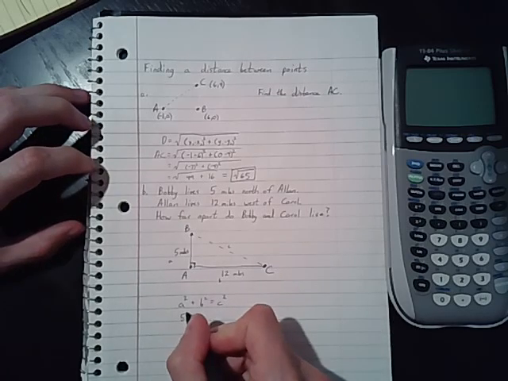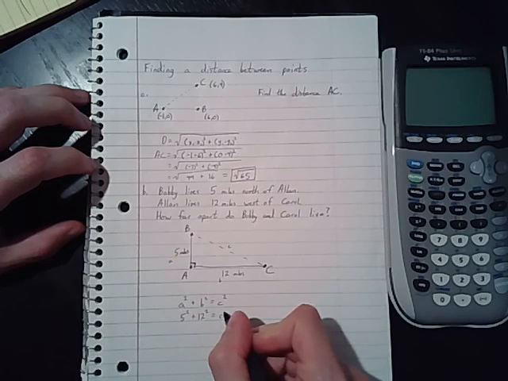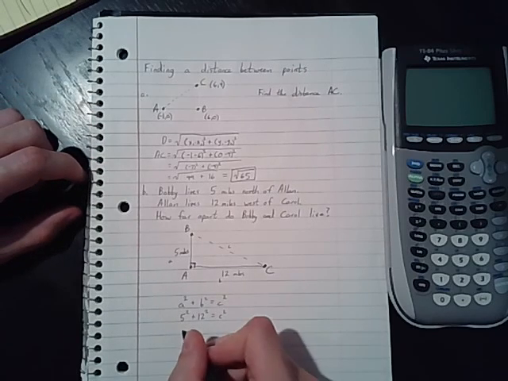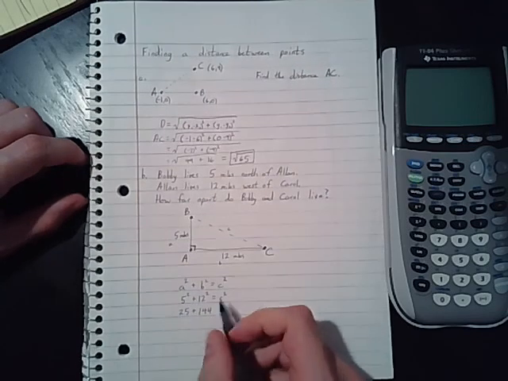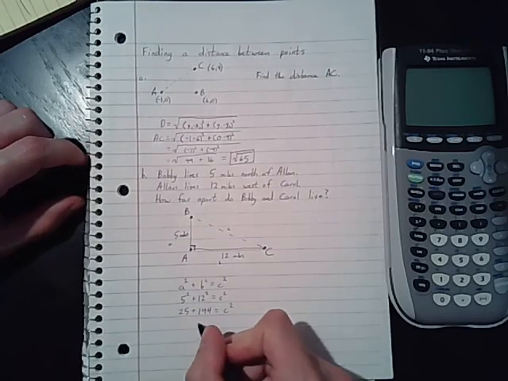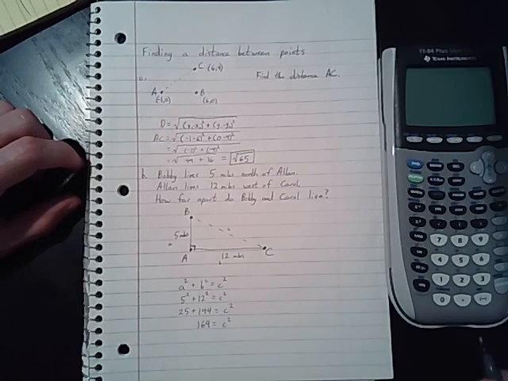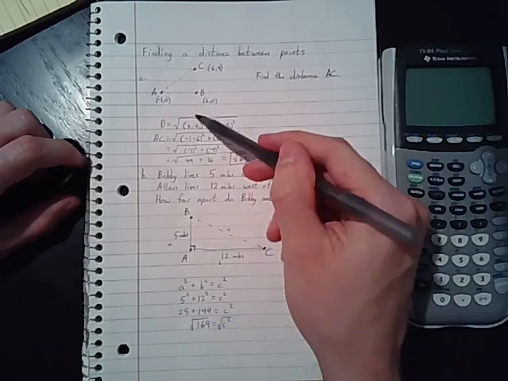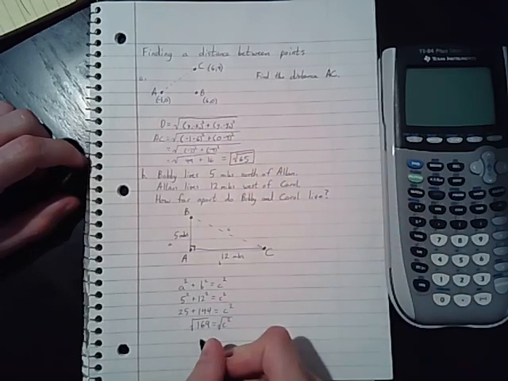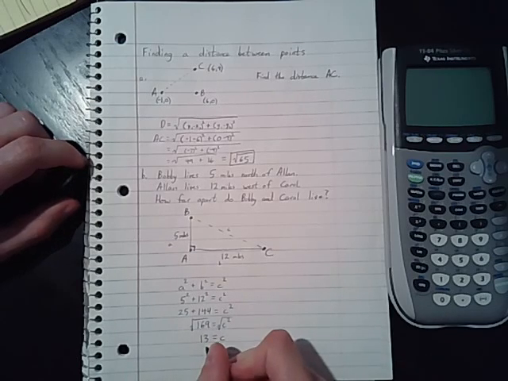So we have 5 squared plus 12 squared equals the distance we're looking for, squared. That is 25 plus 144, which is 169. And then to get the distance, we need to square root it, just like we were doing in the distance formula. That gives us 13. So Bobby and Carol live 13 miles apart.